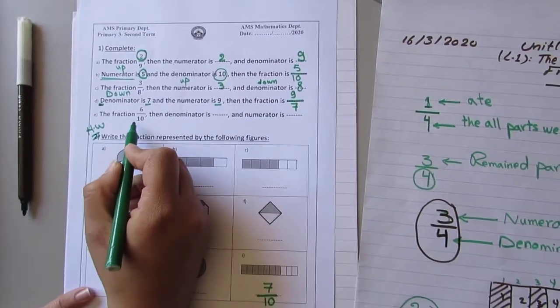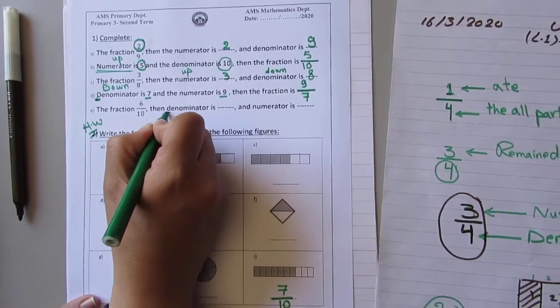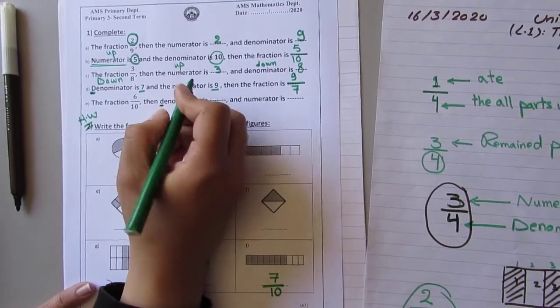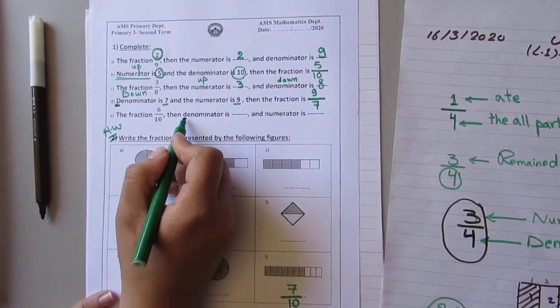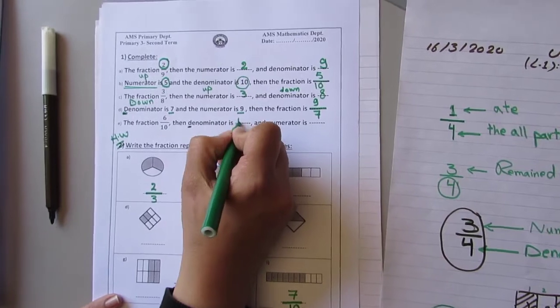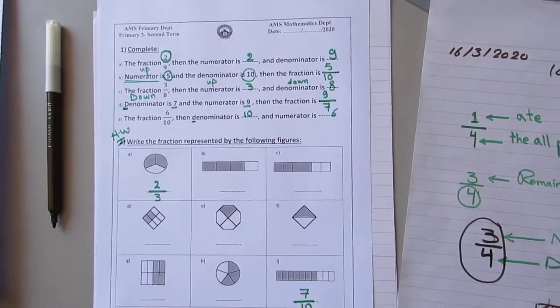The last one, the fraction 6 over 10. Again, he starts here with the denominator. Be careful. He may start with the numerator and he may start with the denominator. He starts with the denominator, so it will be 10. And the numerator will be 6. That's it. So easy, okay?